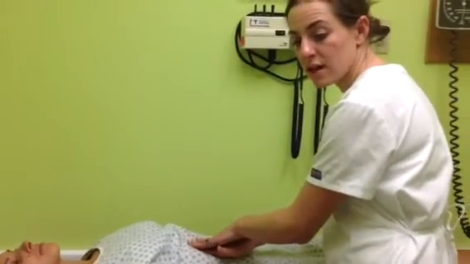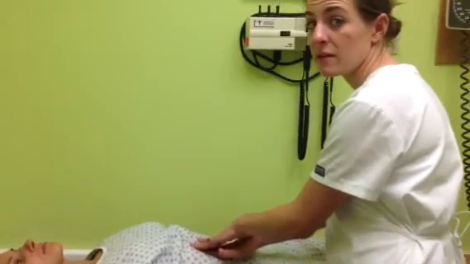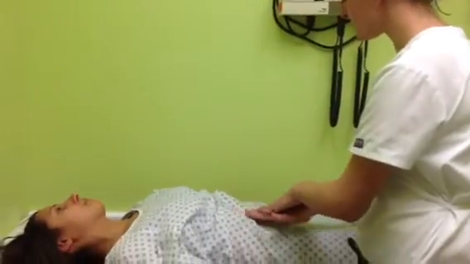So if I were to push down and she didn't feel pain, but when I let my hand off she felt pain, it's an indicator of appendicitis, and you definitely want to seek care for that.